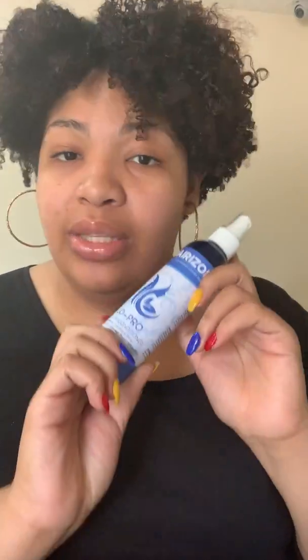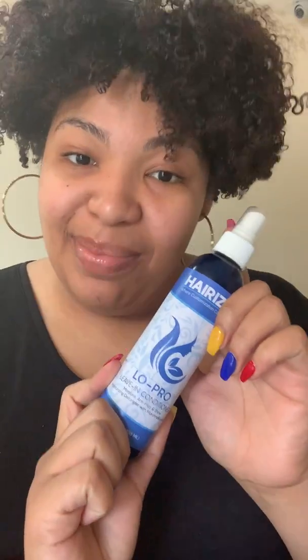I just did the big chop about maybe 6 months back. Well, actually a year. I'm going crazy. So my hair is low pro and it absolutely loves this stuff right here. Miss Val makes it. She is amazing. And this stuff is amazing, okay?